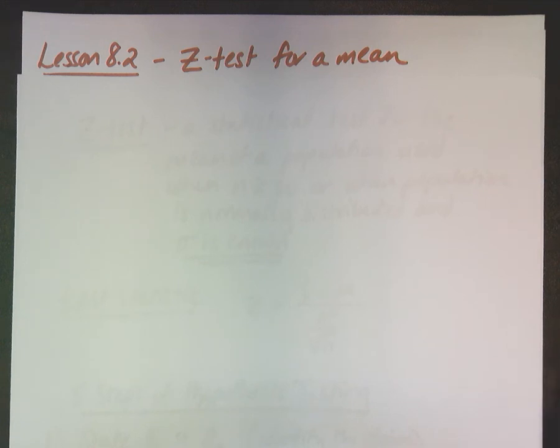All right, guys. This is lesson 8.2, Z-test for a mean. This is very, very important, especially if you're doing a project where you're comparing means to a number that you've seen in your research and your data. You need to use a Z-test for a mean.